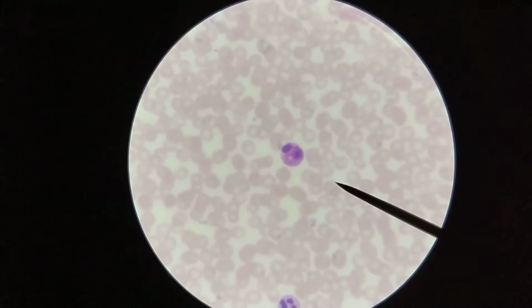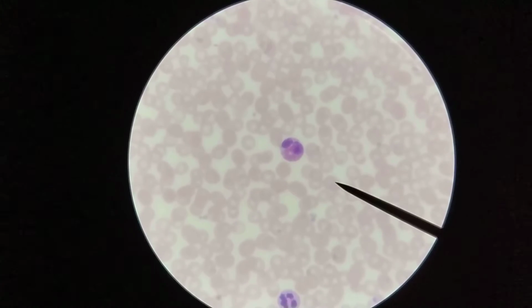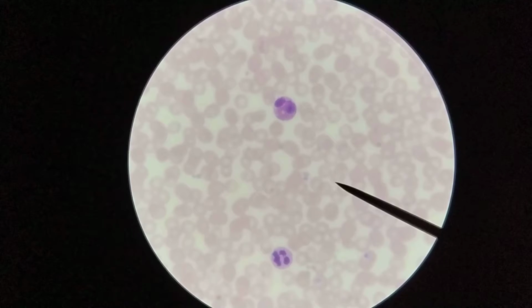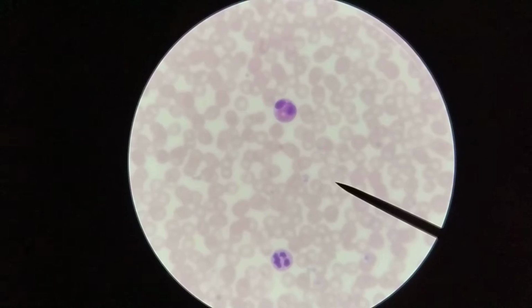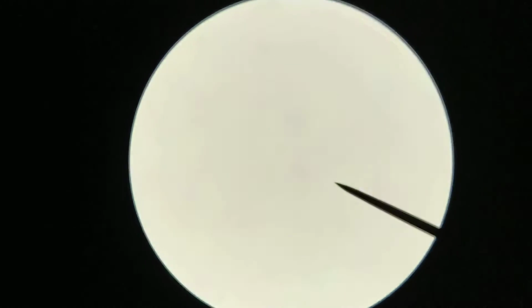Unfortunately I forgot to bring the oil for the oil lens, so I'm just stuck with a less than perfect image here. But if you compare these two leukocytes, the one at the top definitely has a bilobed nucleus, and the cytoplasm is filled with something more intensely staining and is relatively eosinophilic. So this is actually an eosinophil that we're seeing here. Let's zoom out to the 400x. I think we're getting a bit more of a sharp image this way.